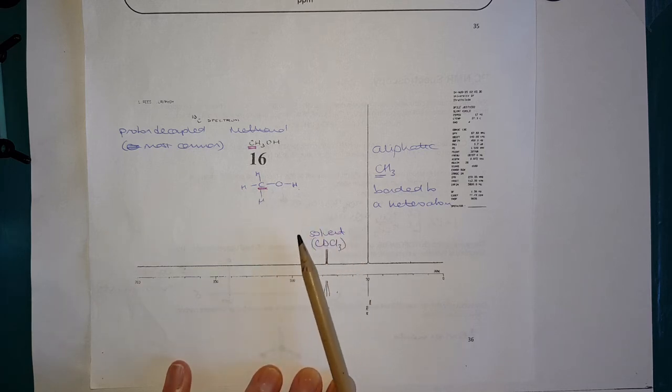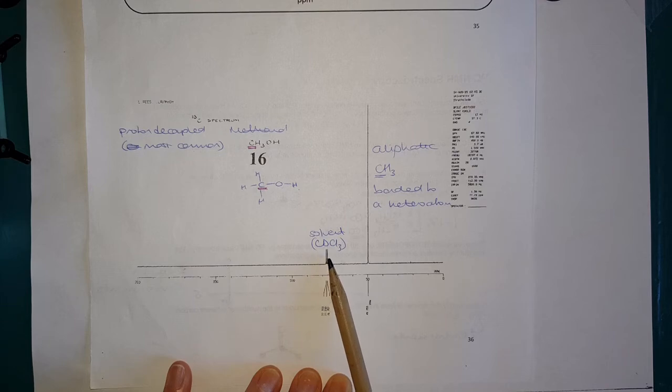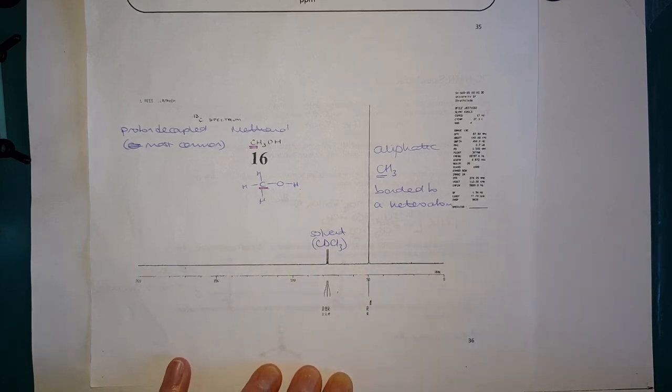This peak here is just our solvent. We've dissolved a bit of methanol in deuterated chloroform, and it gives this peak here. So we can ignore that peak when we're looking at the spectrum and just focus on the other peak that we see.